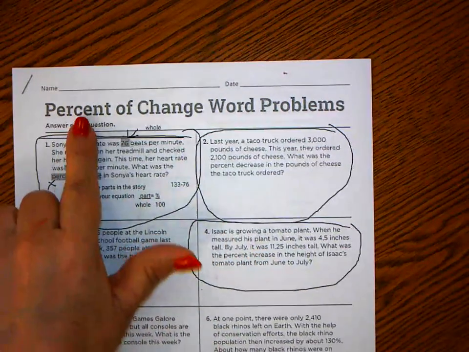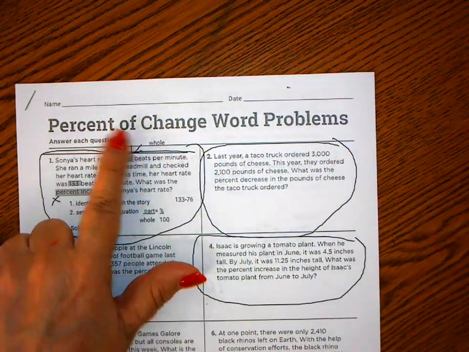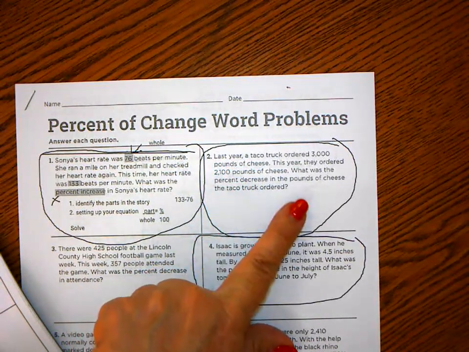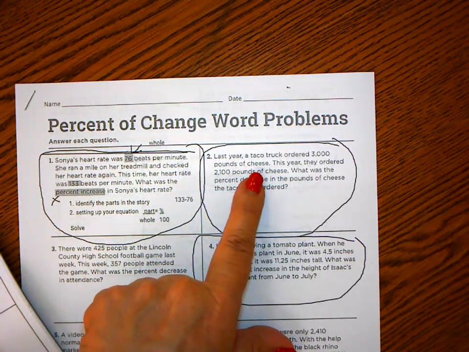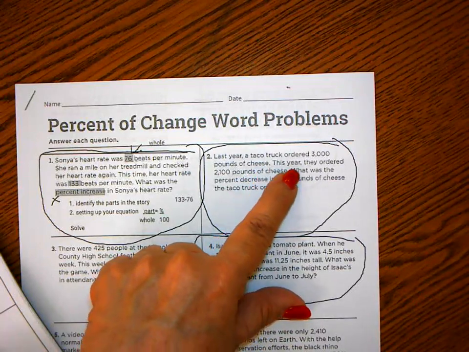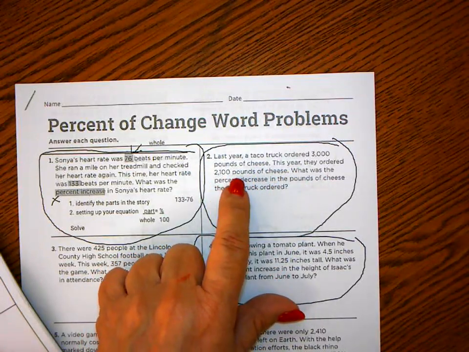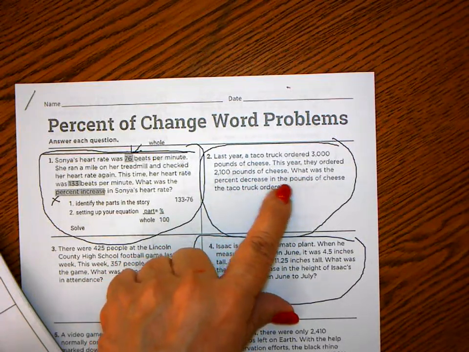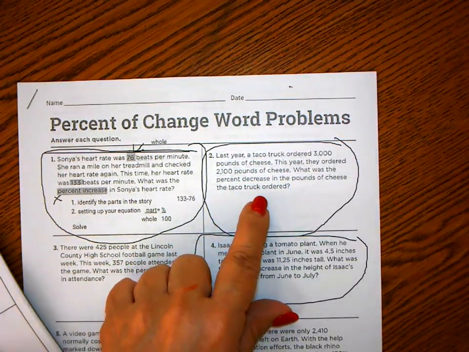Question 2. This is for percent of change word problems. Last year, a taco truck ordered 3,000 pounds of cheese. Oh, yes, ma'am, that's a lot of cheese. Now, this year, they ordered 2,100 pounds of cheese. What was the percent decrease in the pounds of cheese the taco truck ordered?